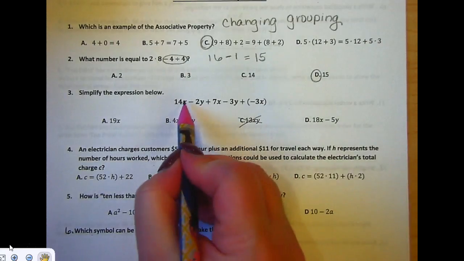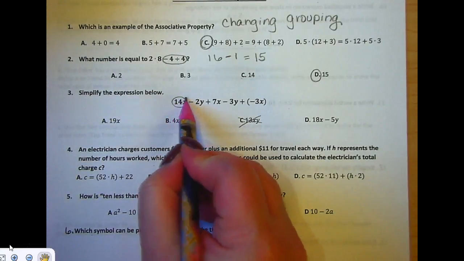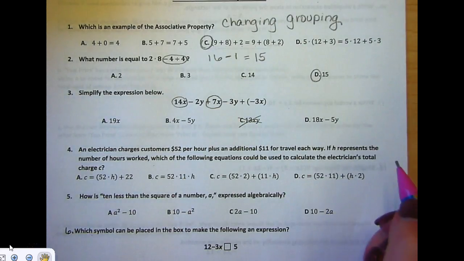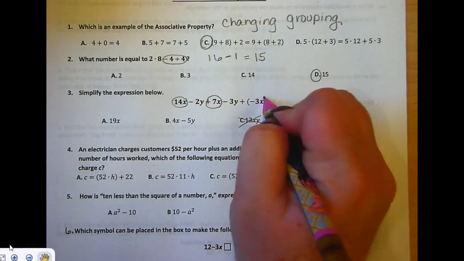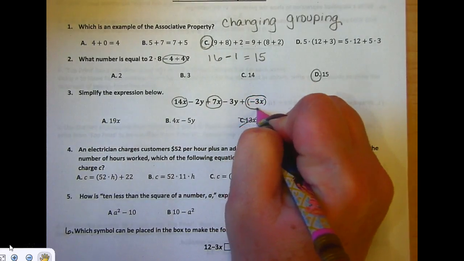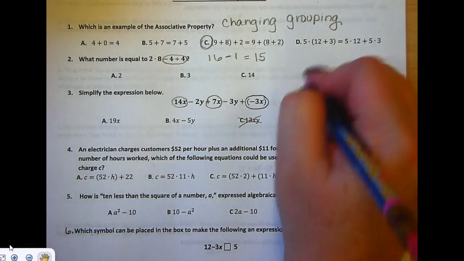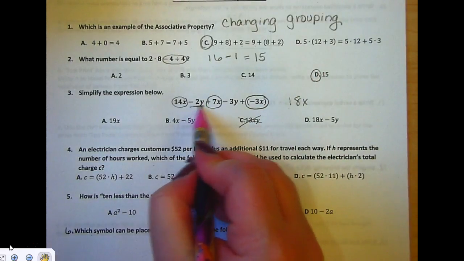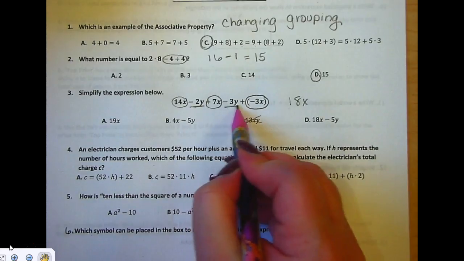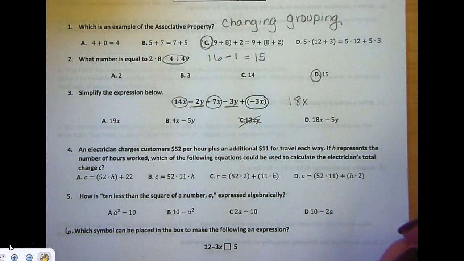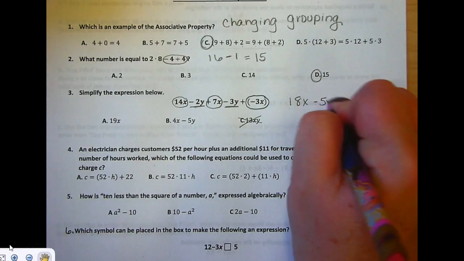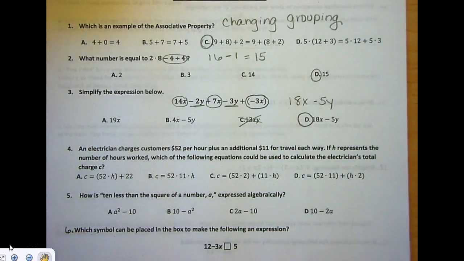All right, so 14 X's plus 7 X's. How many is that? 21 X's minus 3 X's. 18 X's. 2 negative Y's and 3 negative Y's. Negative 5Y. Your answer is D.